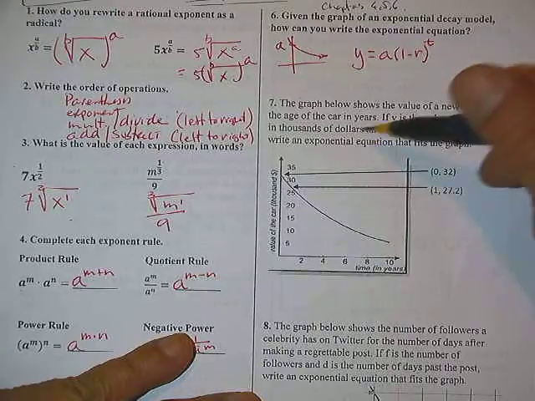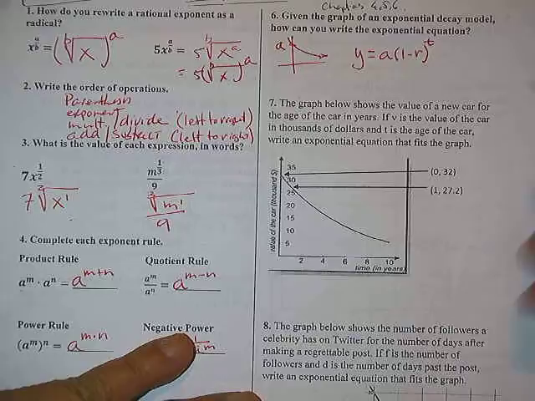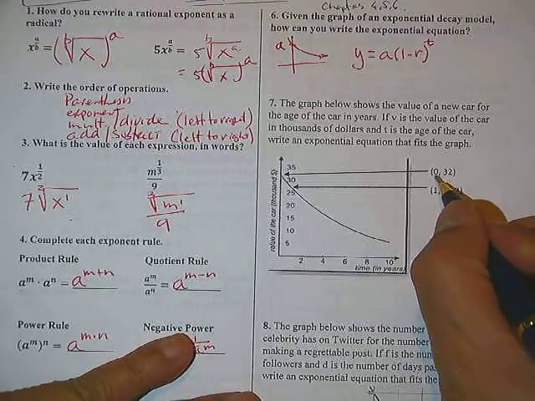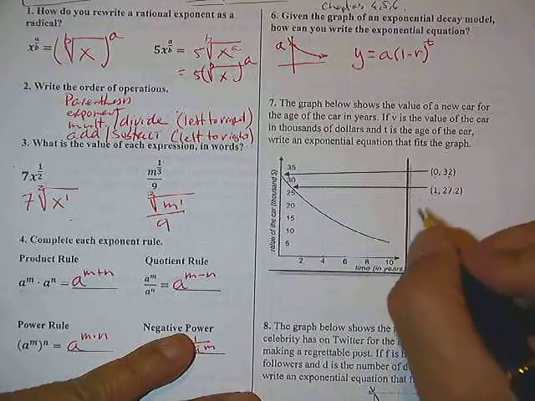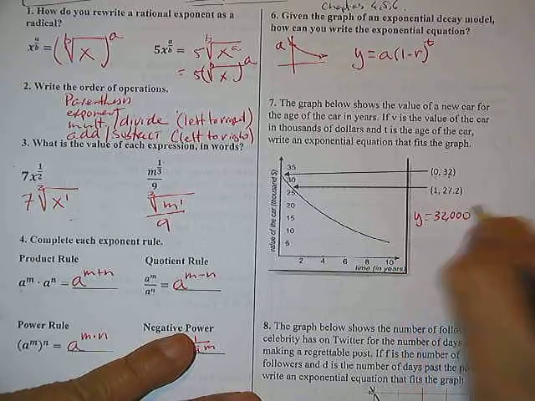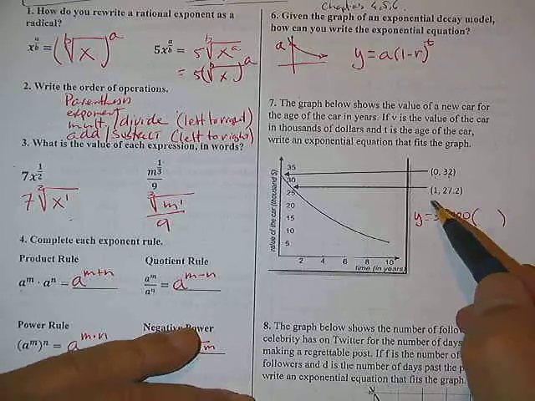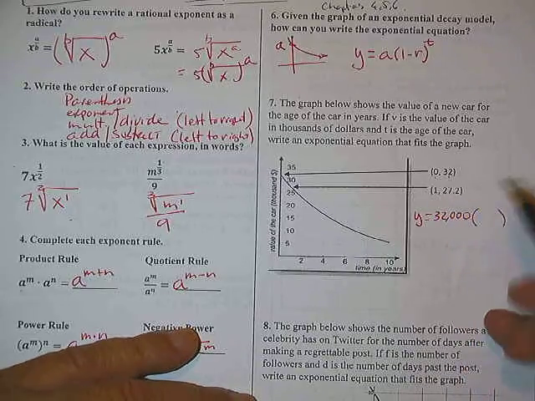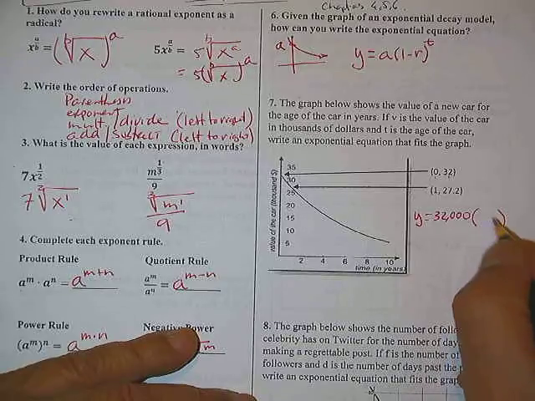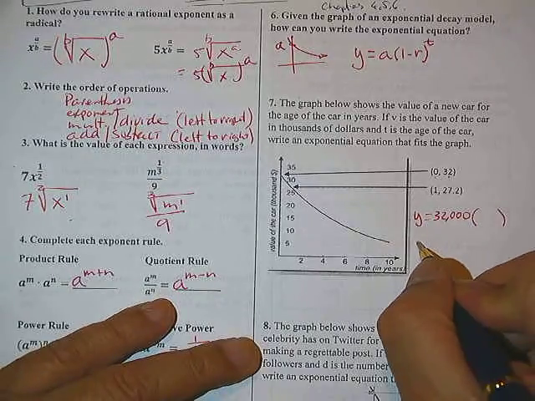All right, so for number 7, the graph below shows the value of a new car for the age of the car in years. If V is the value of the car in thousands of dollars and T is the age of the car, write the exponential function. Now you'll notice that at time 0 is 32,000. So that means at the beginning, the car is at 32,000. And then a year later, it's at 27.2.